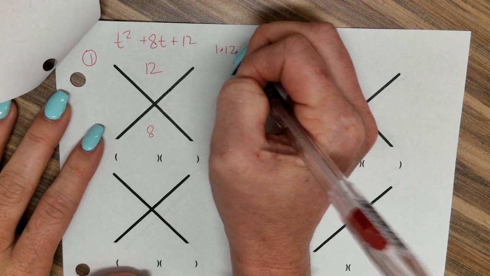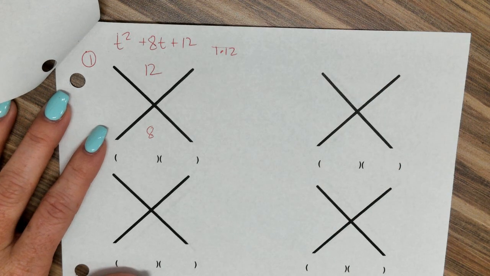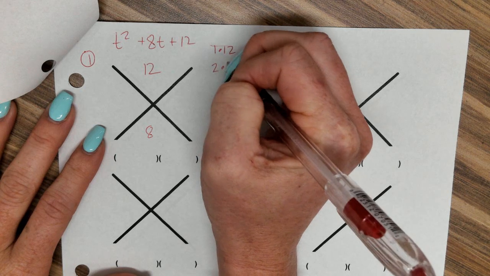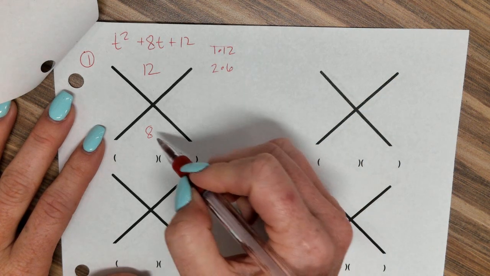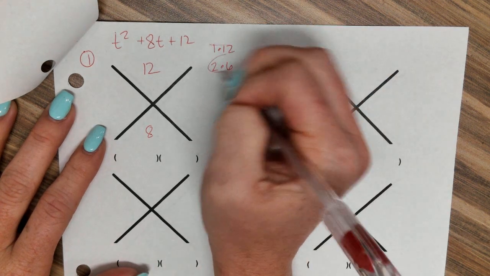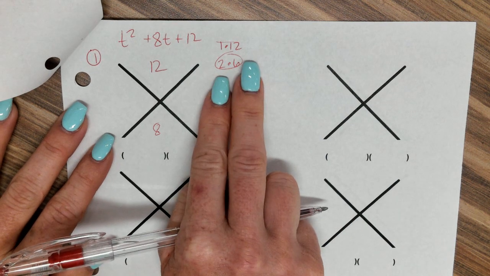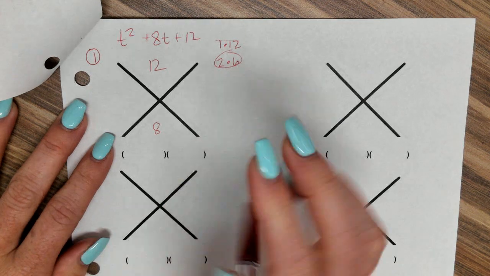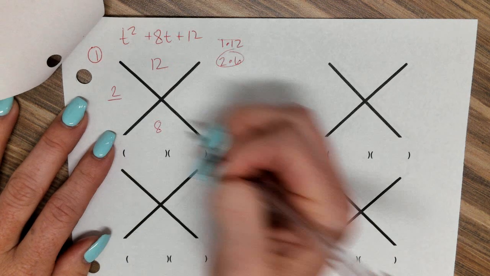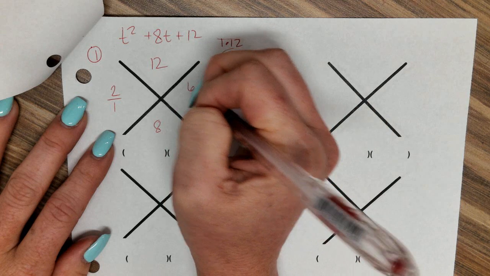I know 1 times 12 is 12, but there's no way that would give me 8. I know 2 times 6 is 12. Would those add up to give me 8? So that's got to be the ones I'm going to use. And then I take these two numbers and put them over A. So 2 over A. A has a value of 1, and 6 over A.